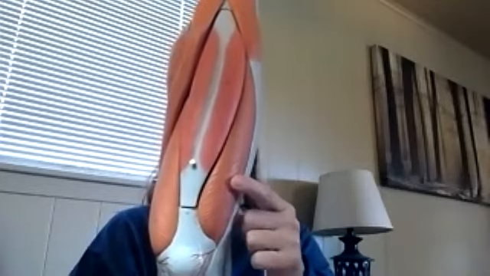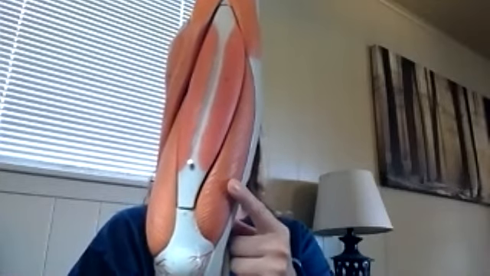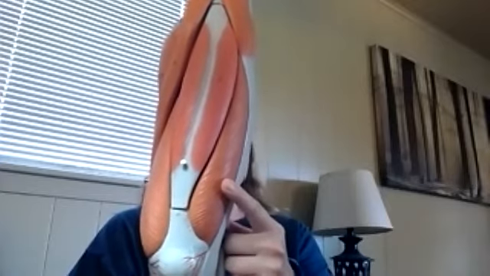Vastus medialis. Identify this muscle. Vastus lateralis. All of these together would be the quadriceps.